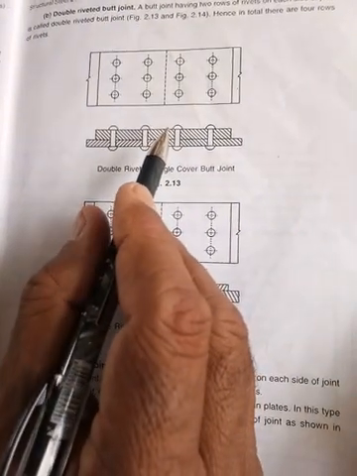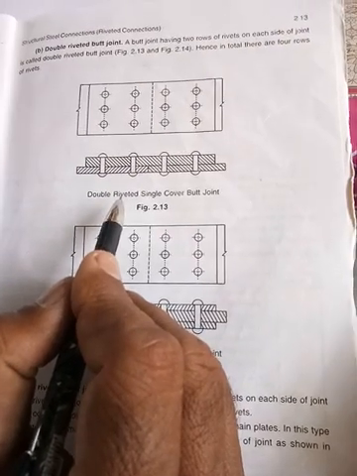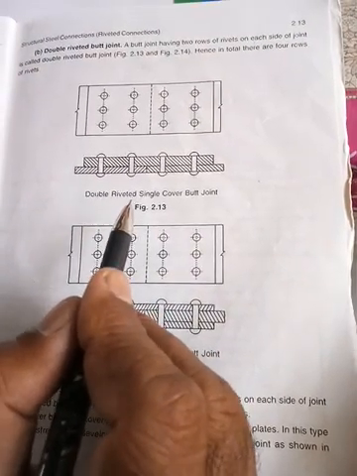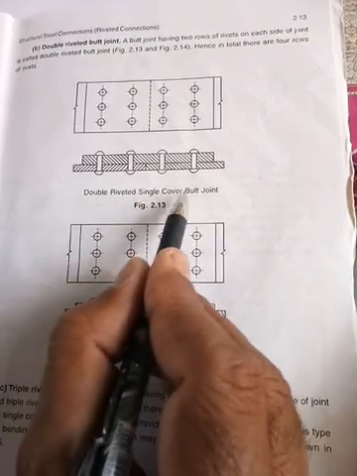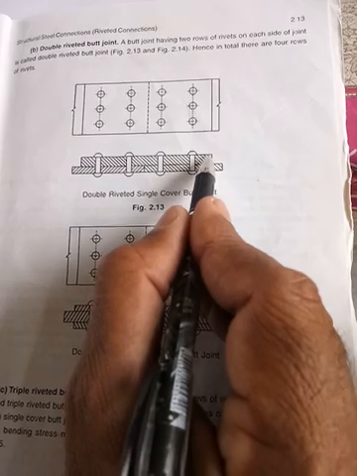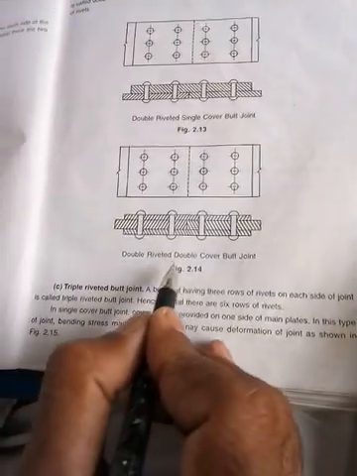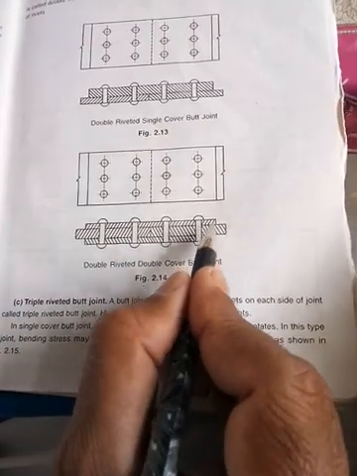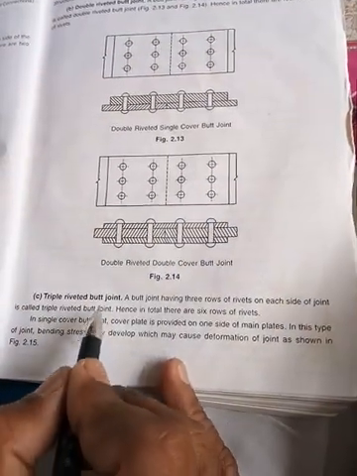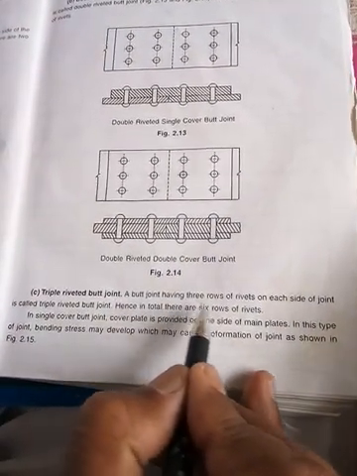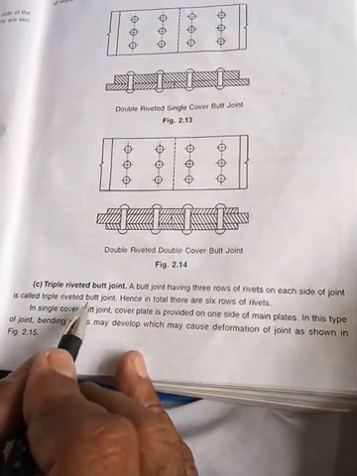Then double riveted butt joints can be single cover or double cover. This is a double riveted single cover butt joint because the cover plate is placed only on one side. In this figure, this is a double riveted double cover butt joint because cover plates are placed on both sides of the joint. Then triple riveted butt joint: a butt joint having three rows of rivets on each side of the joint is called a triple riveted butt joint.